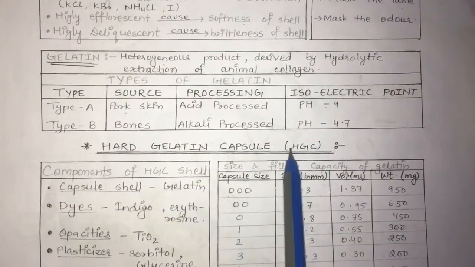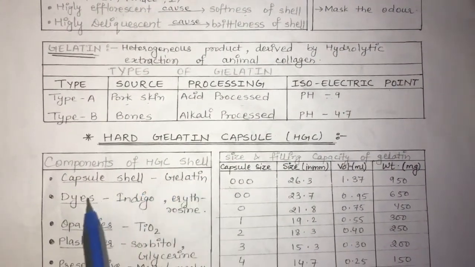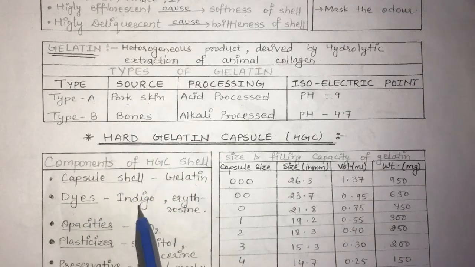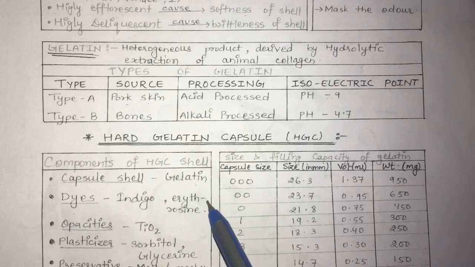Hard gelatin capsule. The components of hard gelatin capsules are capsule shells, which are made of gelatin; dyes, such as indigo and erythrosine; opacifiers, titanium dioxide; plasticizers, sorbitol; and preservatives, methyl paraben and propyl paraben.